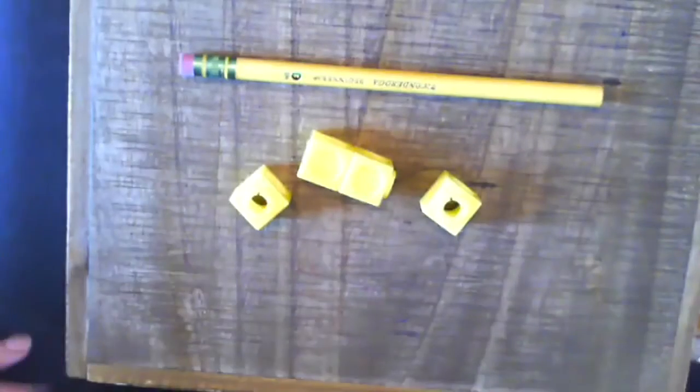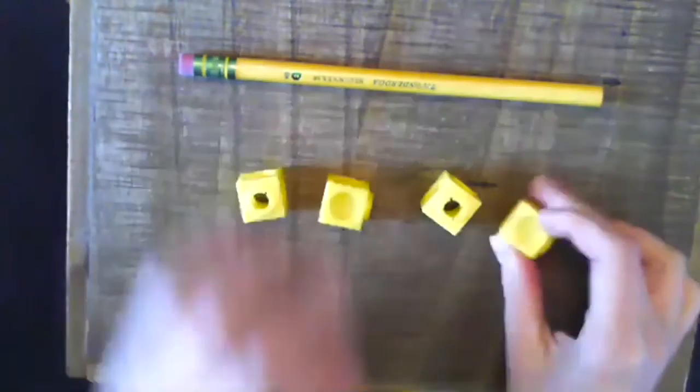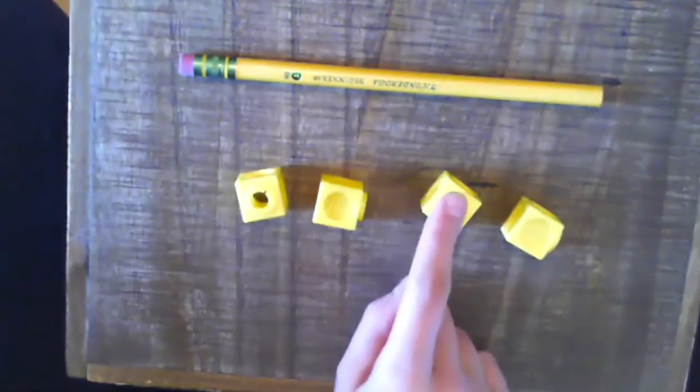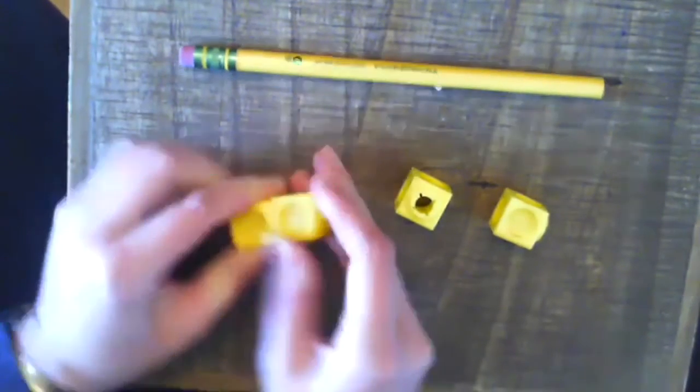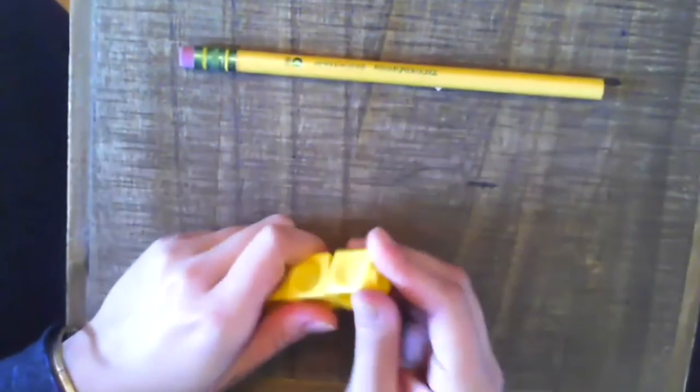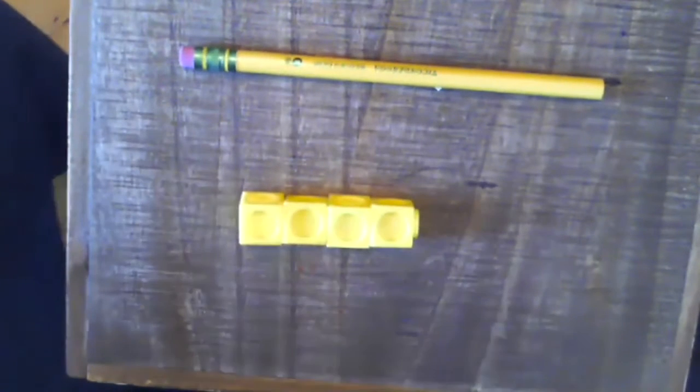In order to get started, you need two things. You need your counting cubes and you need a pencil. Ready? All right, we're going to make a little snake out of 4 connecting cubes. Let's count them. 1, 2, 3, 4. Link them together. Do this with me with yours. Until you have a little snake like this.